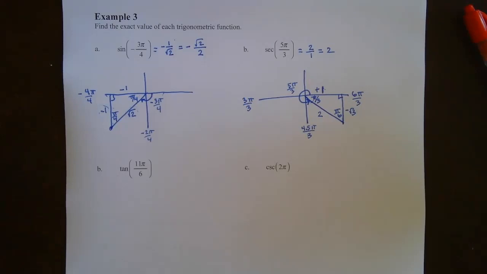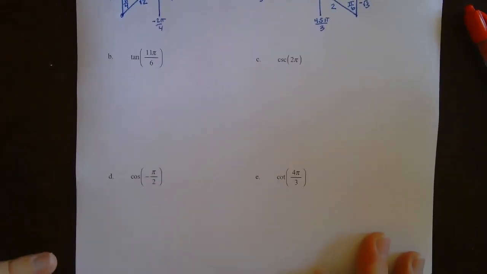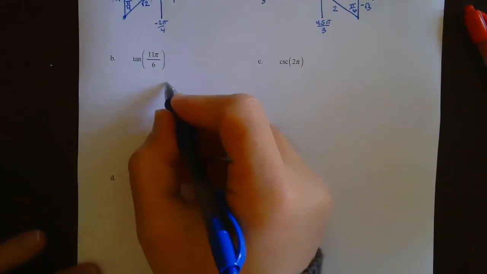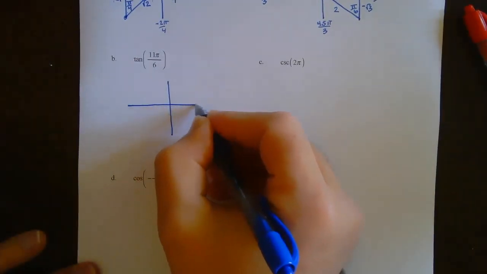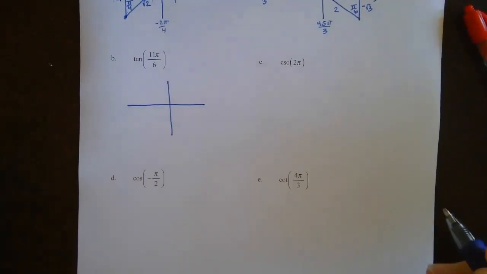Okay, let's go to the next two examples. I'm going to slide it up. We're really just going to go through and do the same thing. This is the most important thing of this entire unit, being able to find these six different trig functions.